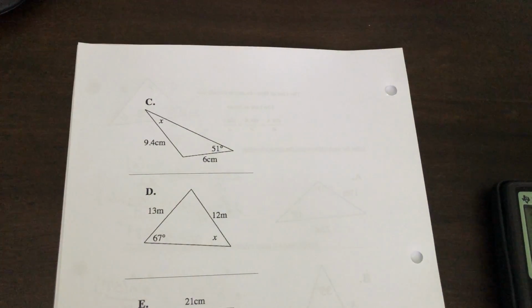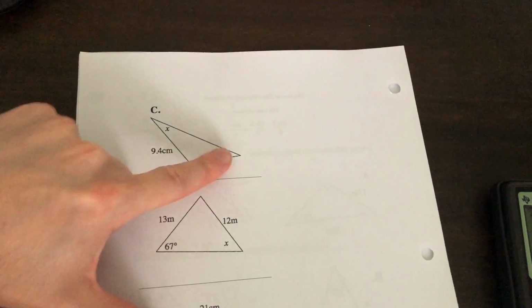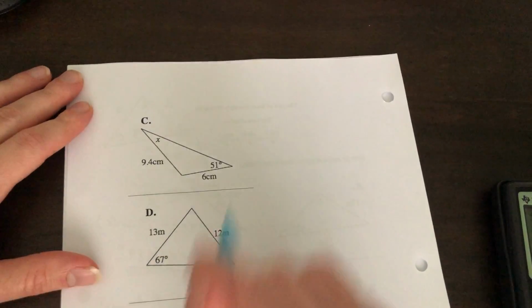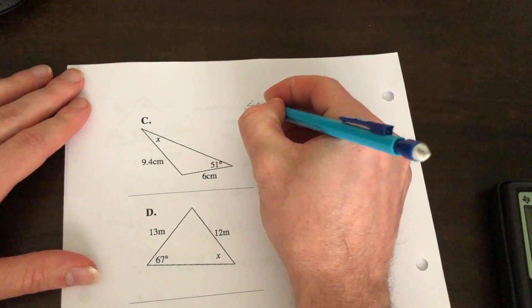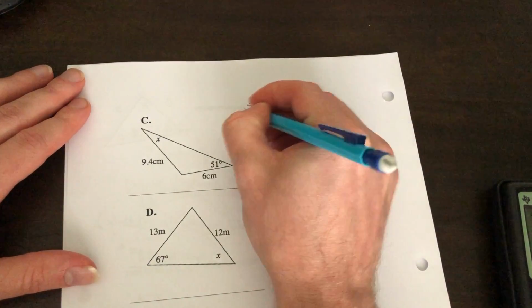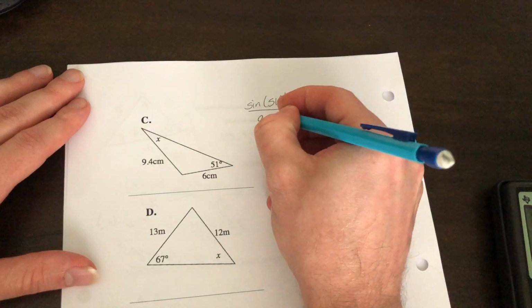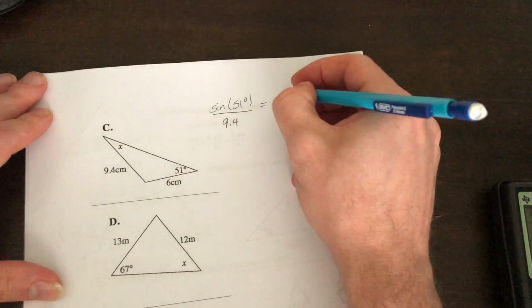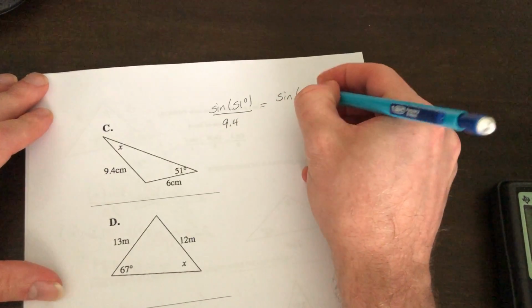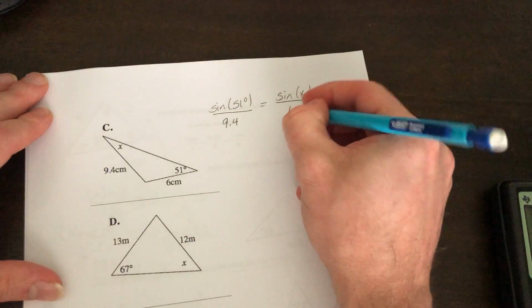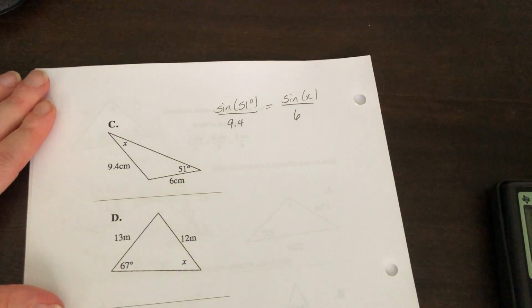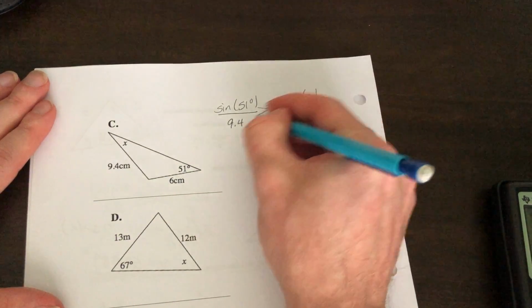I have this side opposite, I have that one, so we're ready to go. Sine of 51 degrees, and the side opposite that angle is 9.4, is equal to sine of x all over 6. I'm going to cross multiply and divide.